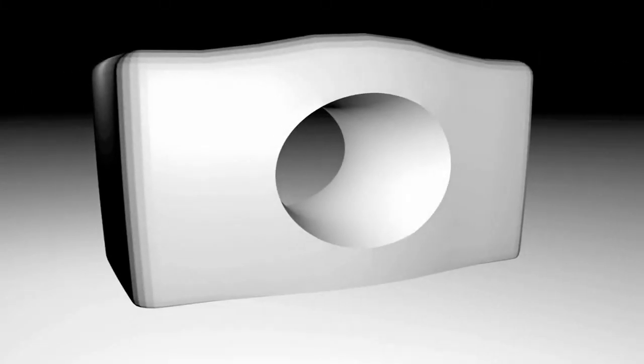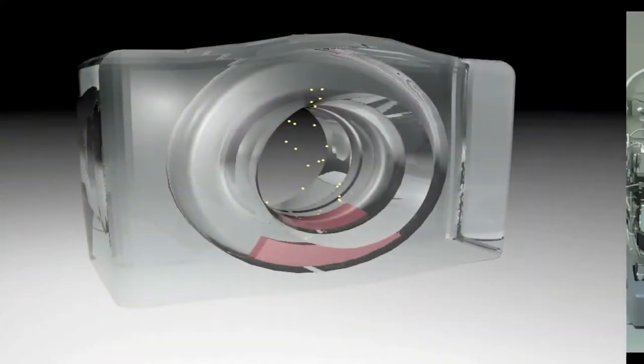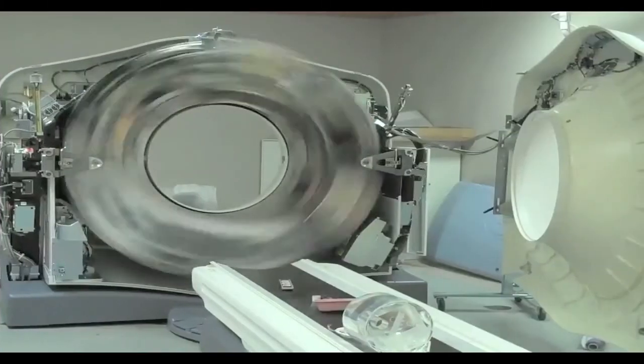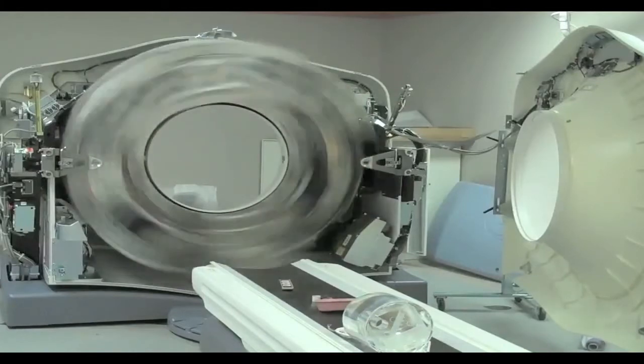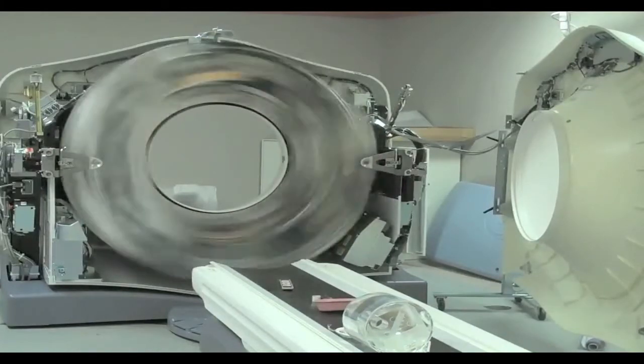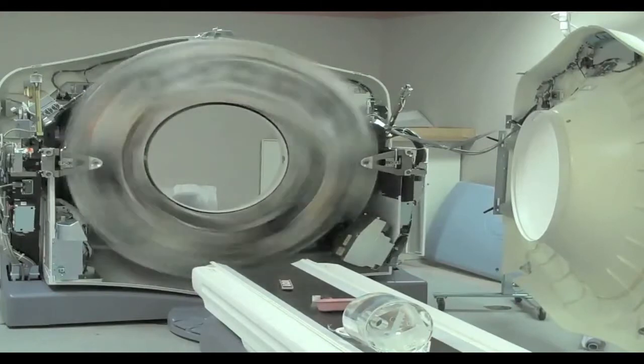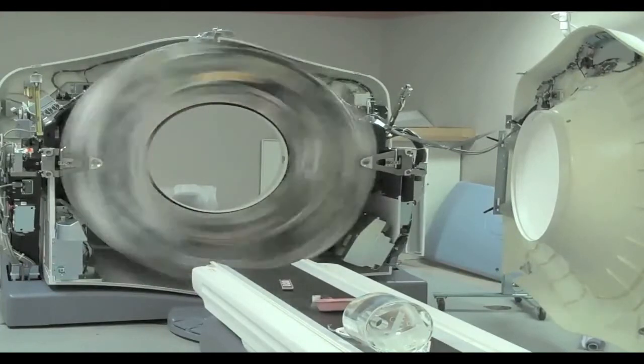A CT scanner looks like every other scanner you ever saw. It's a big white block with a hole in the middle. But inside a CT scanner is an X-ray source and some detectors, and they just rotate around the body. And if we look at one in real life, it looks something like this. So it rotates quite a lot quicker than my animation.